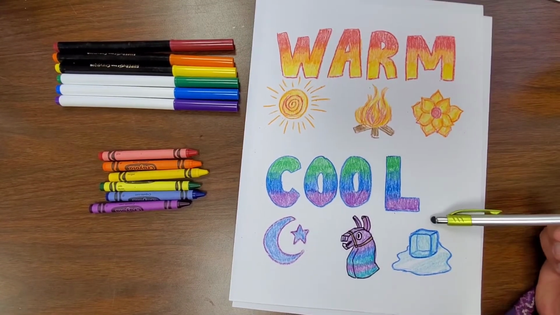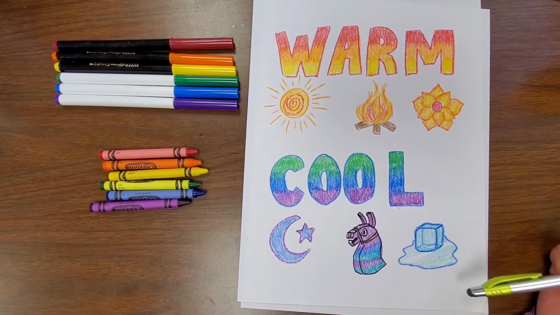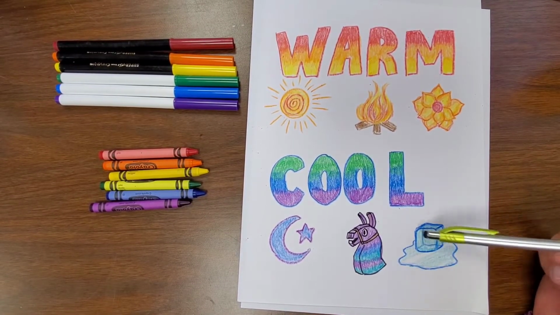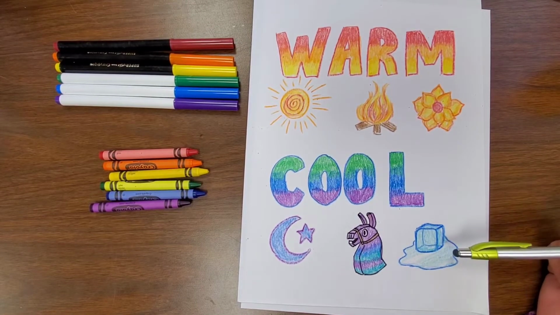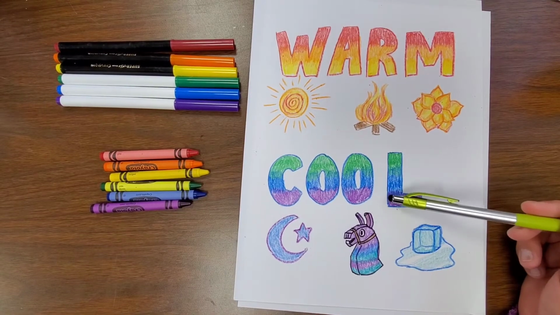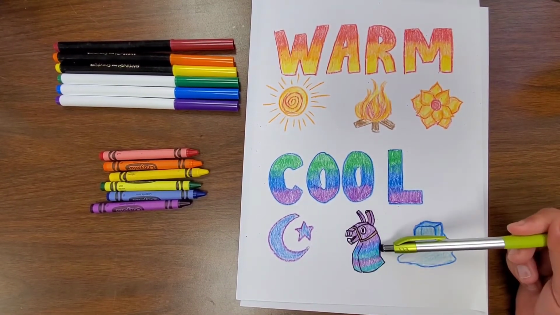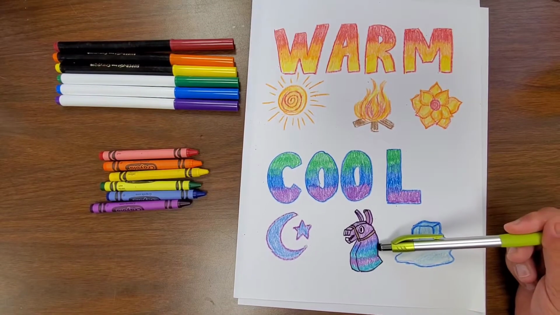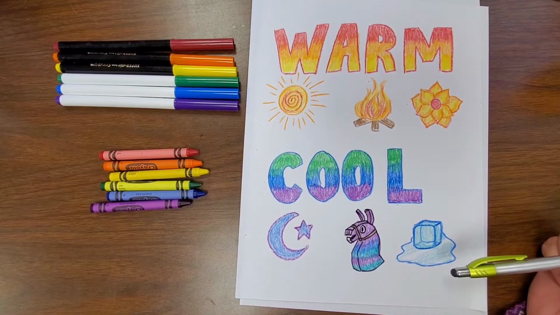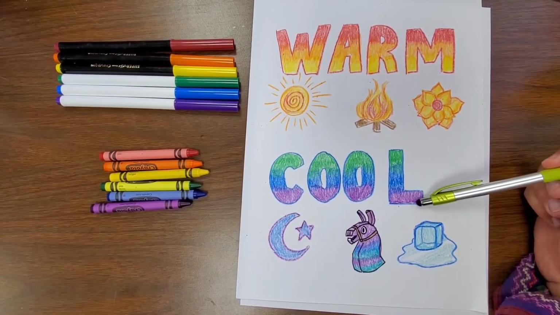So we move down here to cool colors. Now cool colors can remind us of things that are cold, like this ice cube that I drew here. But there are also things in life that are not cool that remind us of cool colors, like the night sky, the moon, or this llama from Fortnite. Thought you guys would enjoy that. He's got some cool colors in him as well. So cool colors are green, blue, and purple.